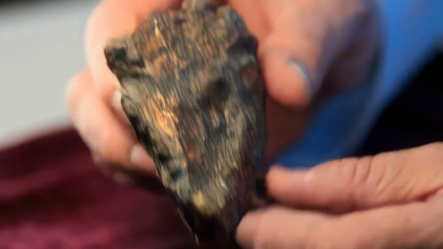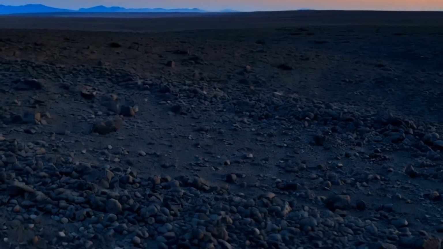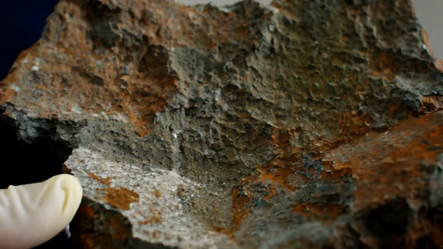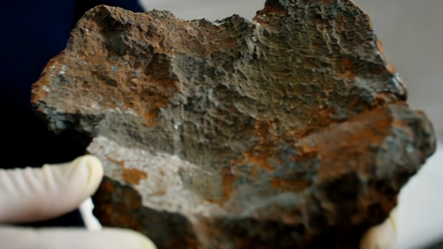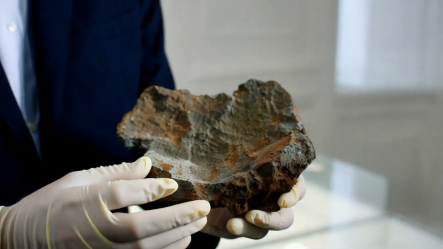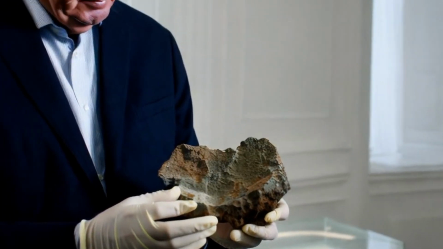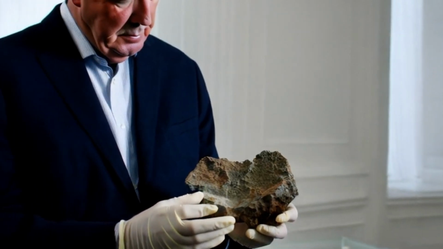Number 2. Use a magnet test. Most meteorites are magnetic because they contain iron. How to test? Take a small, strong magnet, like a neodymium magnet. Bring it close to the stone. Results: strong attraction could be an iron meteorite. Weak attraction could be a stony meteorite. No attraction, likely not a meteorite.